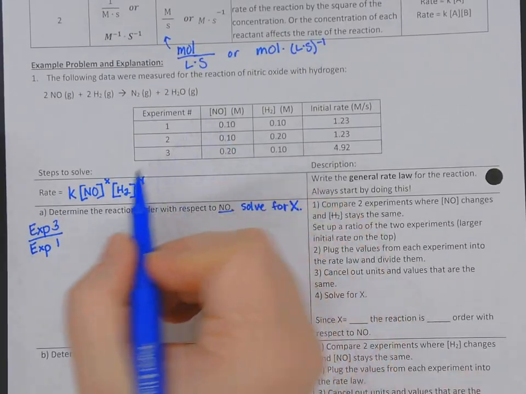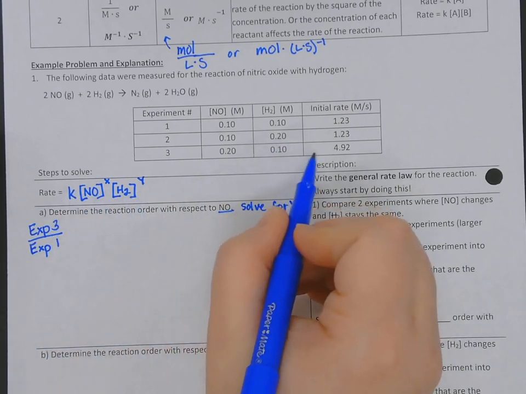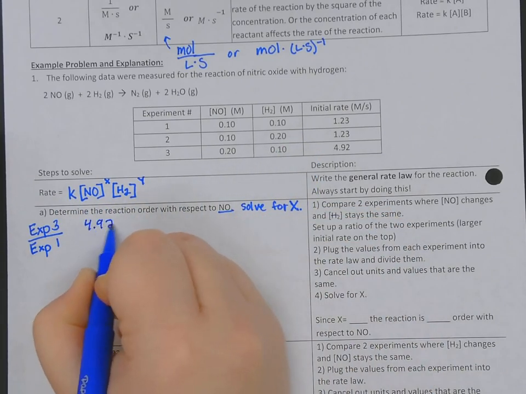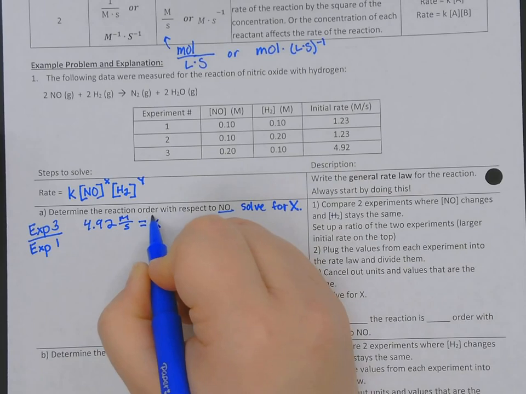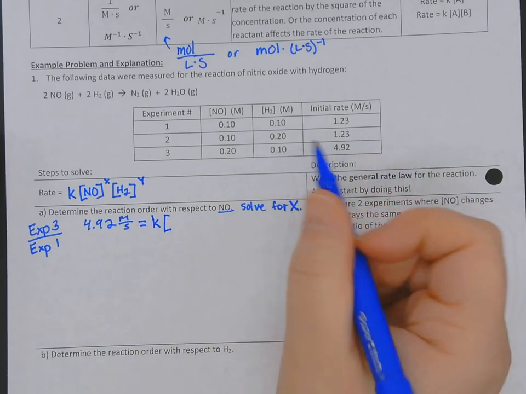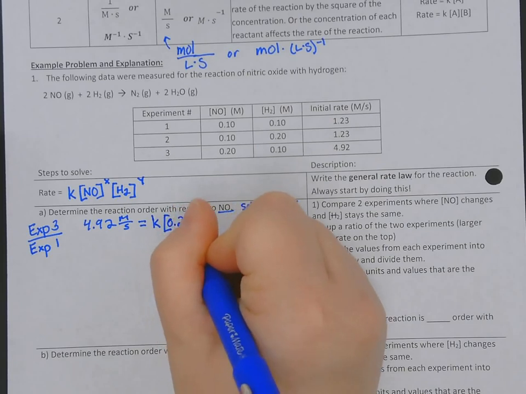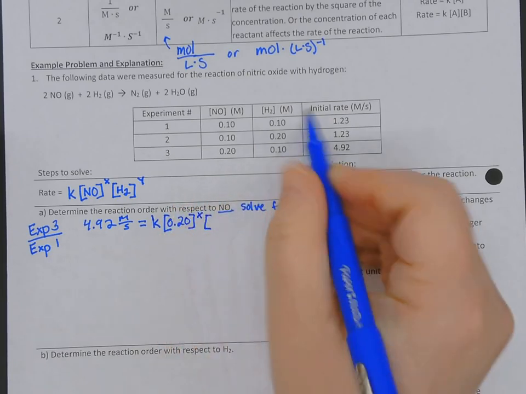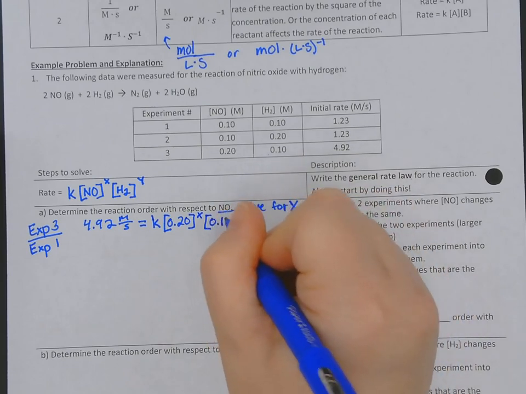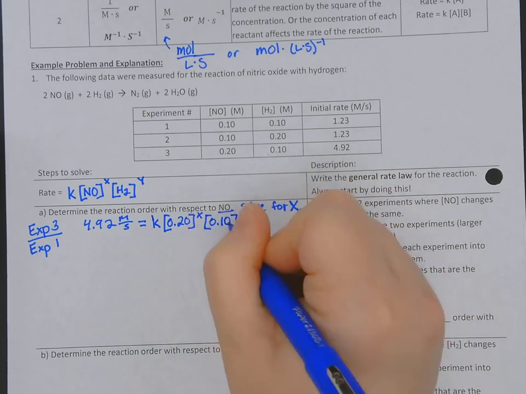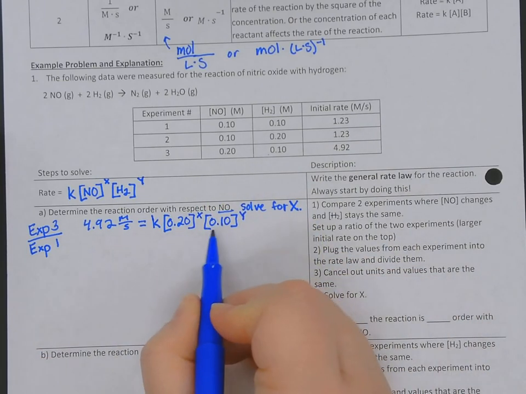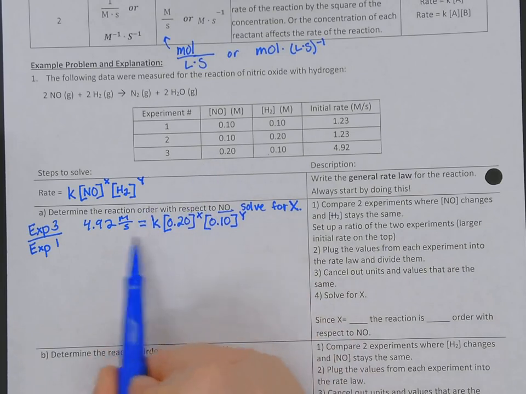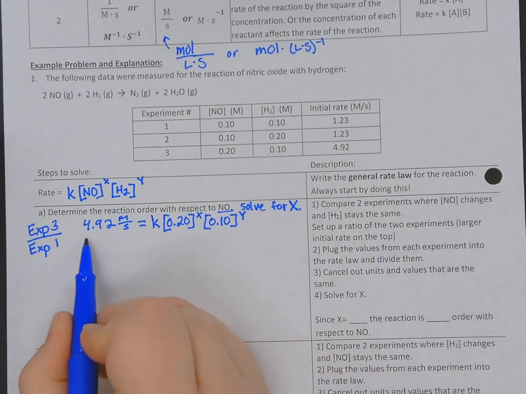So my rate for experiment 3 is 4.92. My units are molarity per second. And rate equals K, which we don't have, so we're just going to put K. Anything we don't have, we just leave, times my concentration of NO, which is 0.20, to the X, my concentration of hydrogen for experiment 3, 0.10, to the Y. Now these are also both molarity. Your units there, they will cancel. I won't throw that out there, but they are molarity for each of those. So I've plugged in my 3 values for experiment 3. I don't have K, I don't have X and Y. Those are going to stay as is.